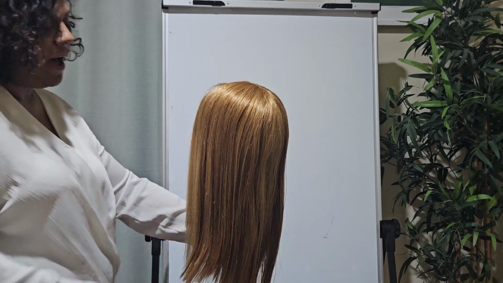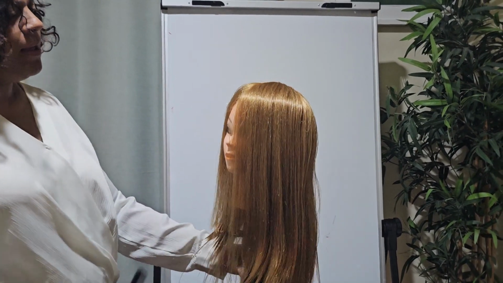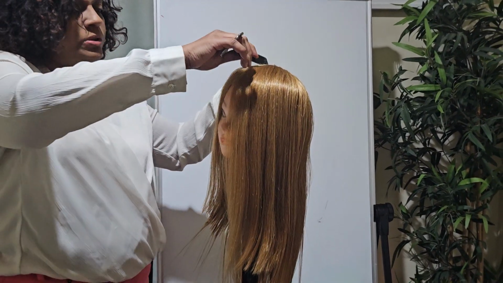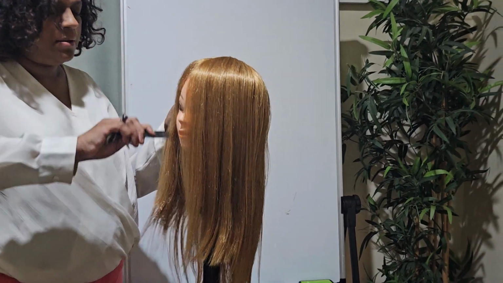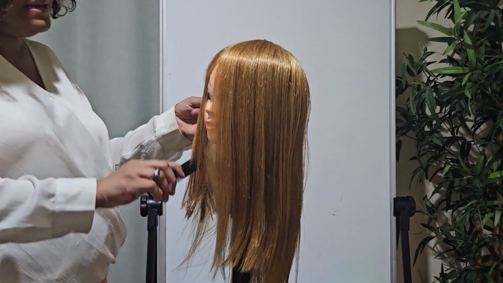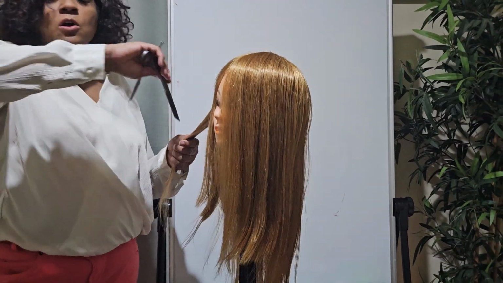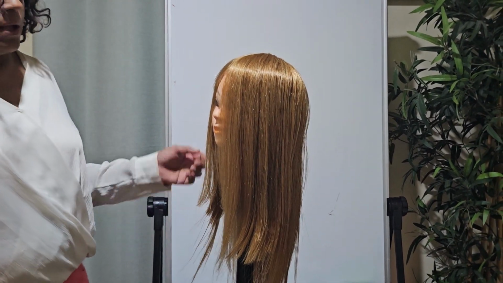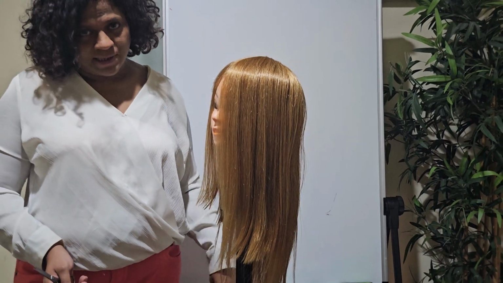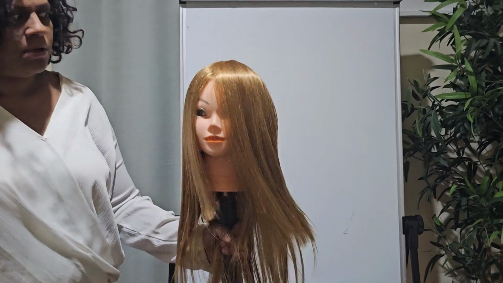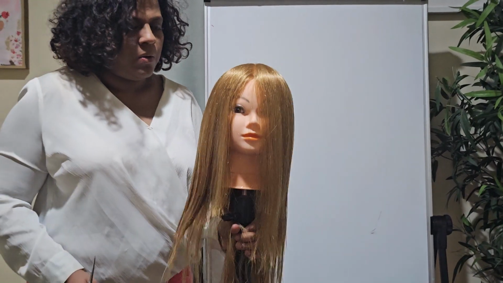When the hair is being angled according to the parting, it's very easy for us to turn the hair according to the head shape. That's what I taught you yesterday, if I'm not wrong, right?